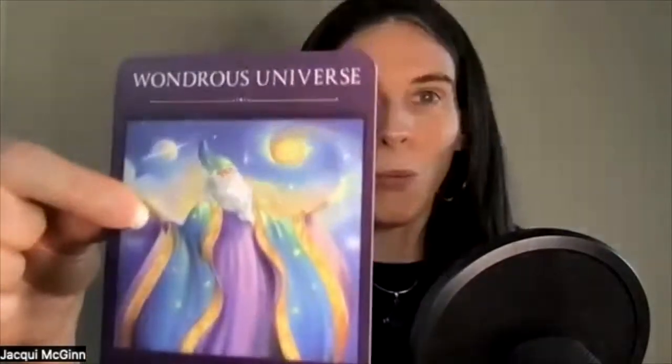And so then, you'll get an intuitive nudge on when to pick a card. So, oh, okay. For example, wondrous universe. So what I see in the card and what you see in the card is going to be different. And so maybe if this is a solution to a problem, we can both share our perspectives on the problem, and that way we can find a way.